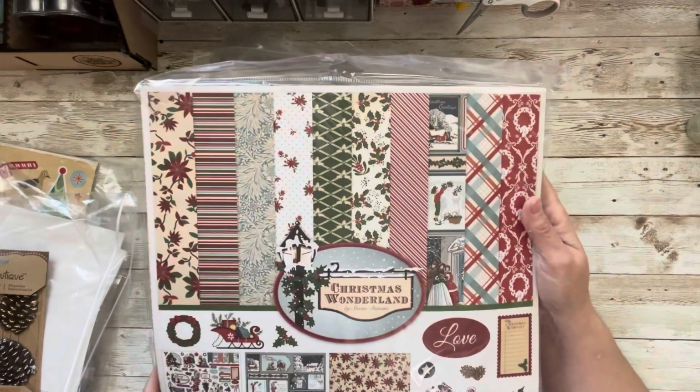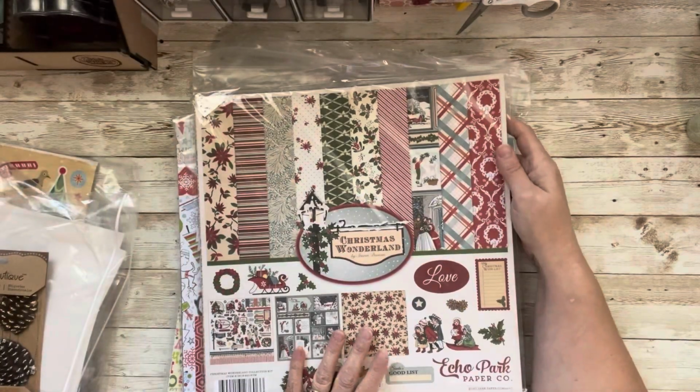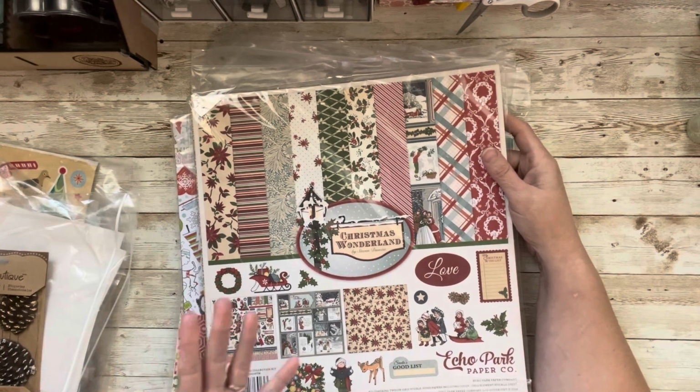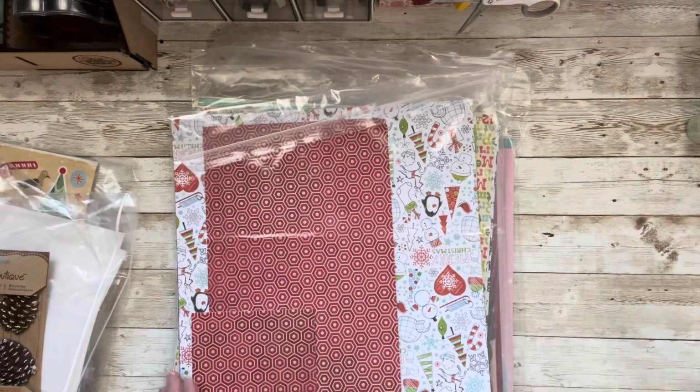It's yours. This is Echo Park's Christmas Wonderland. It is an entire collection someone donated. We have amazing people who donate to the blessing boxes, and I save all the Christmas stuff for that time of year and then we give it away. So there's that.